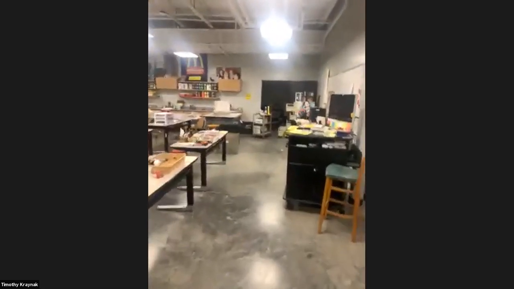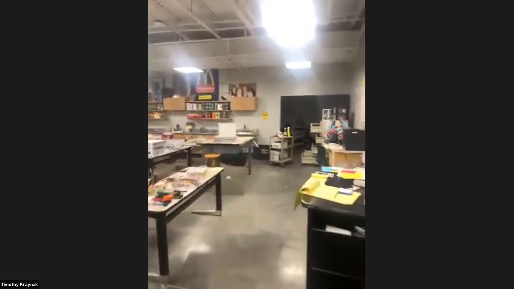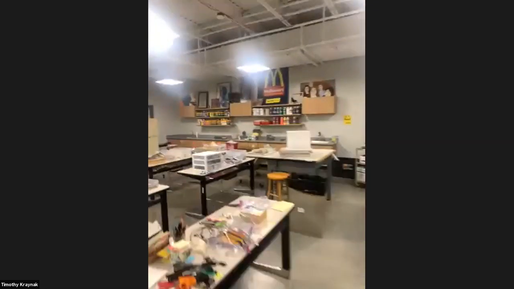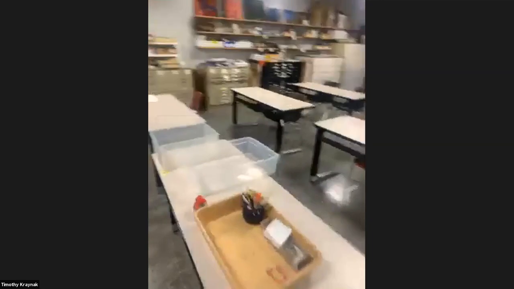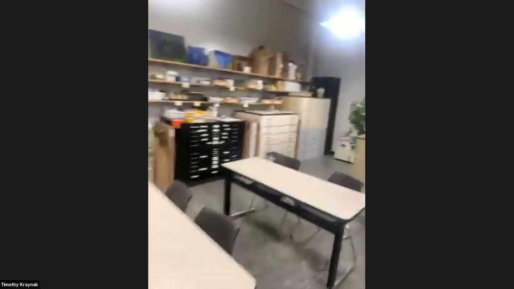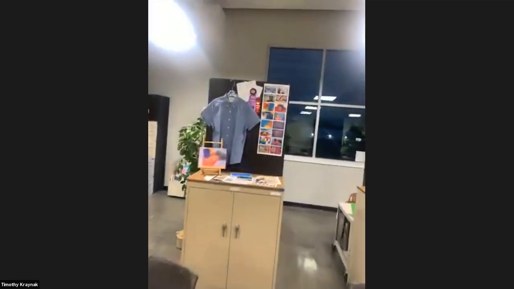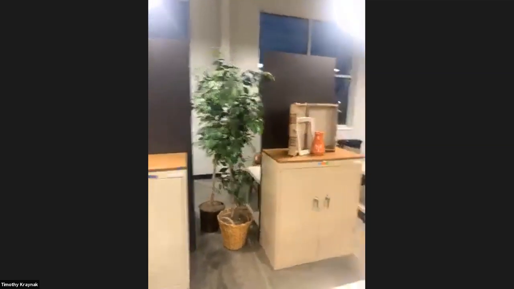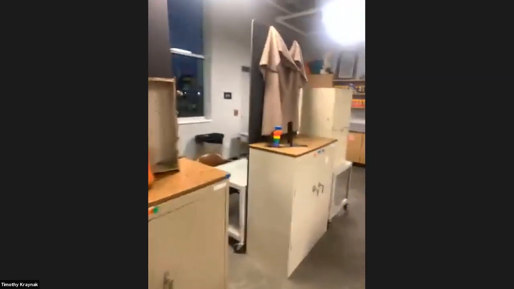But as you can see, they're using every square foot of space possible. These are the workstations for the students, socially distanced. And in the back, these are kind of studios for the AP students. And on the back sides, they have their workstations. So I'll walk you over here to those.